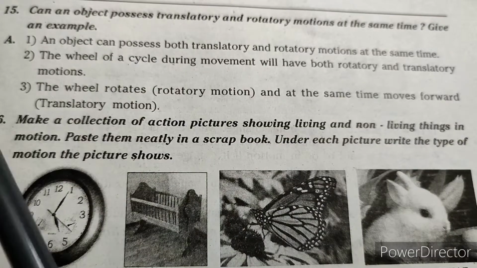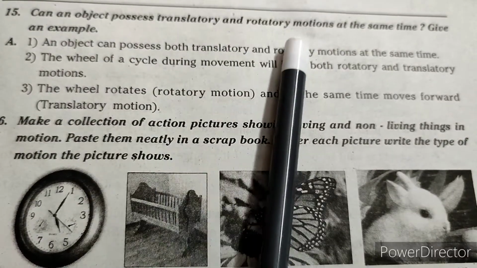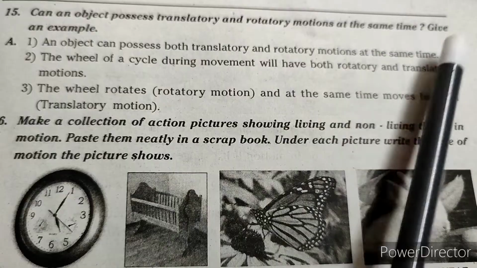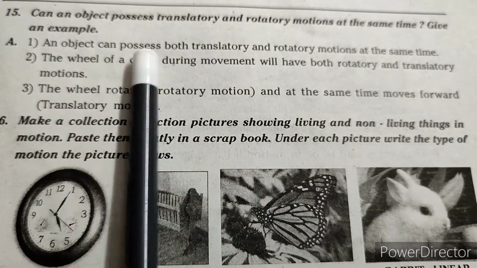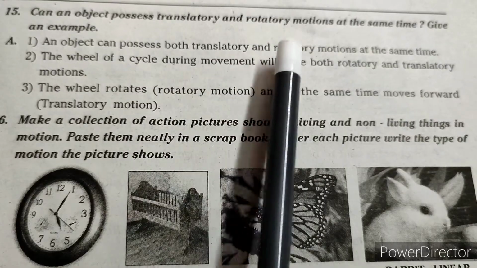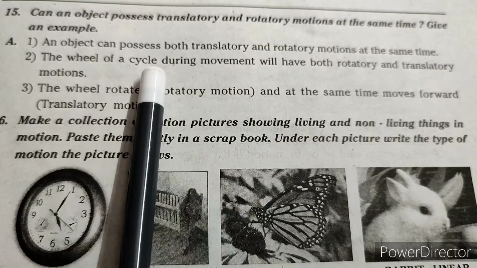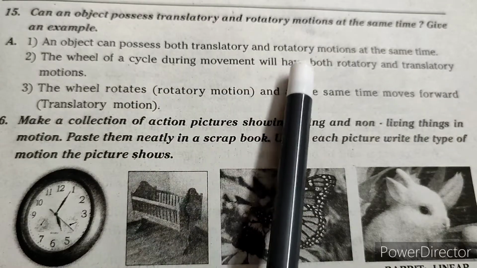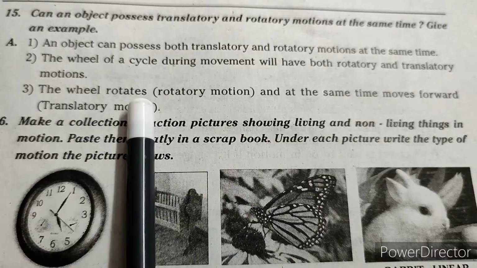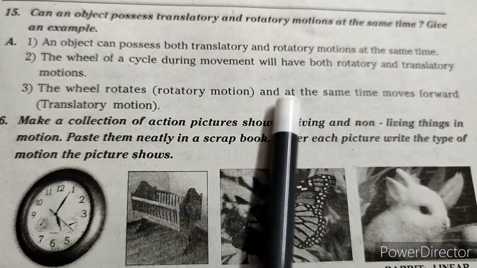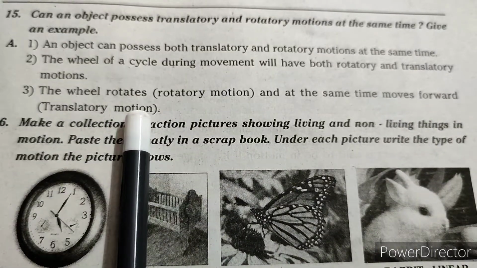Next, 15th one. Can an object possess translatory and rotatory motions at the same time? Give an example. Answer, an object can possess both translatory and rotatory motions at the same time. The wheel of a cycle during movement will have both rotatory and translatory motions. The wheels rotate, rotatory motion, and at the same time move forward, translatory motion.